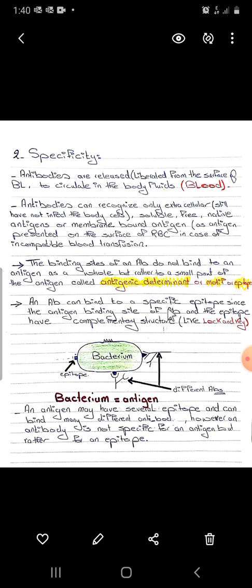An antibody can bind to a specific epitope since the antigen binding site of the antibody and the epitope have a complementary structure. So this binding site of an antibody is complementary and can fit the triangular epitope only.